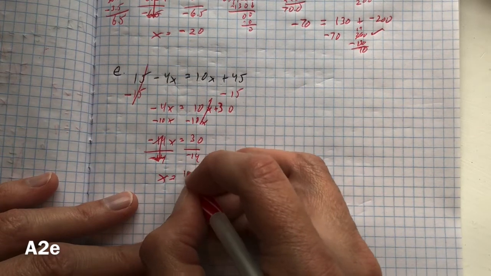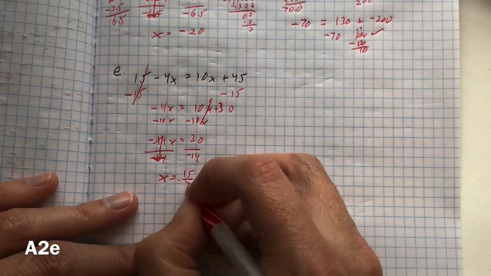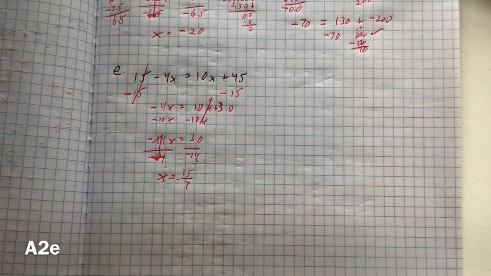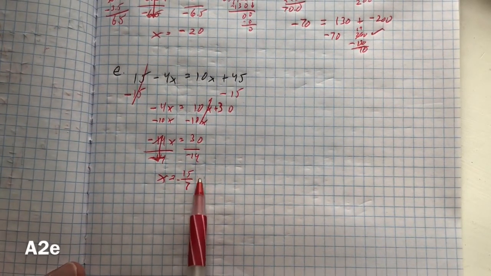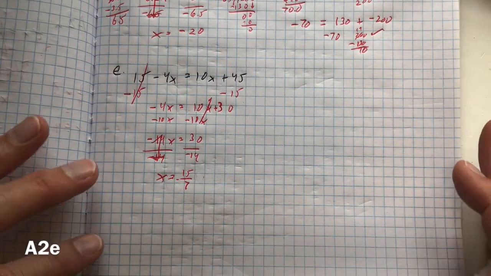I would have negative 15 over 7 is my answer. That is really, really messy, but that's okay. We're going to leave it that way. You can put it into 2 1/7, whatever you want to do, but I think working with this will help out when we plug it back in to check. So let's try that out here.